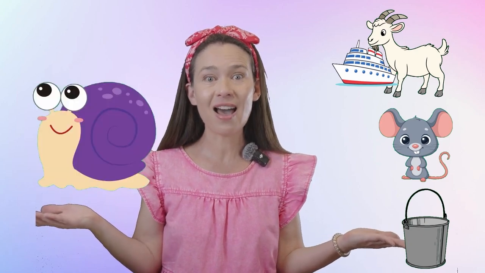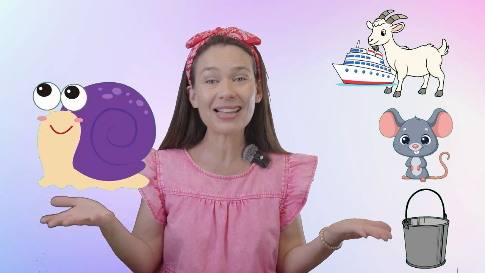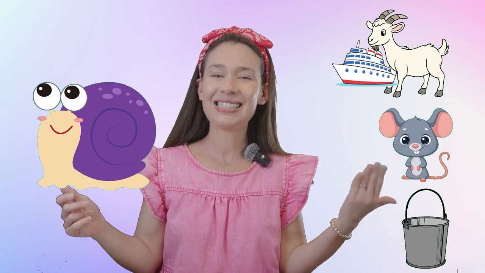Can you guess a rhyme with me? Listen close, you will see. Here's a picture of a snail. I can see it rhymes with pail. Snail, pail. Those are rhyming words.